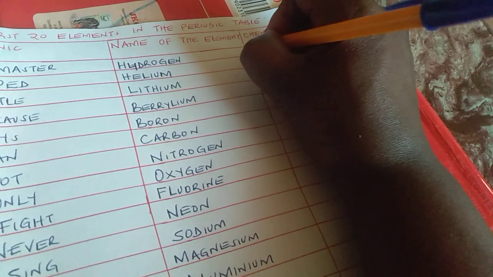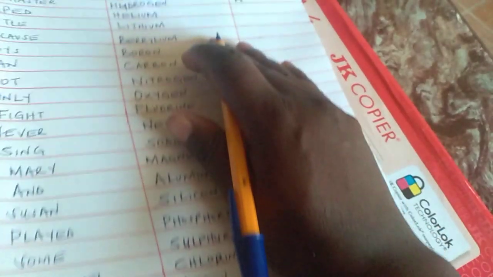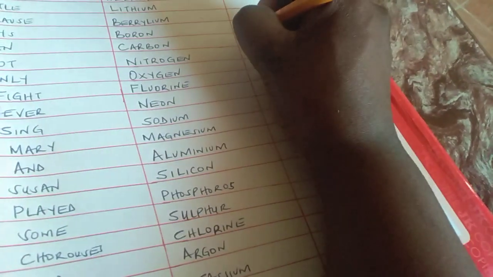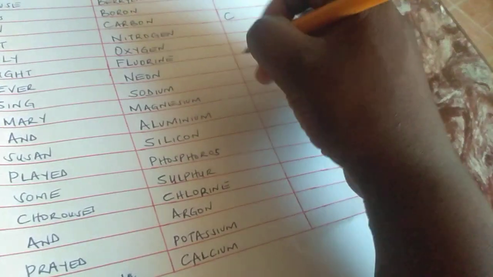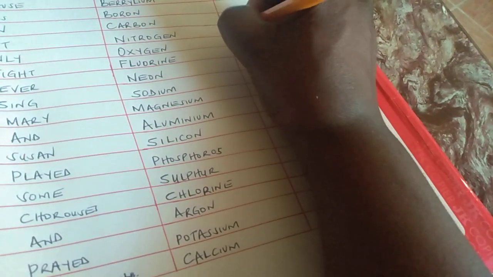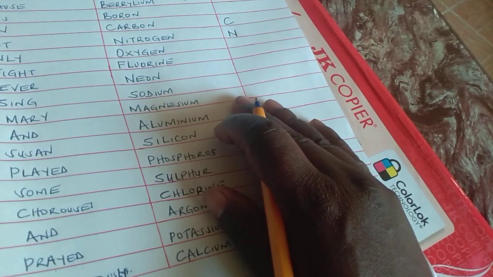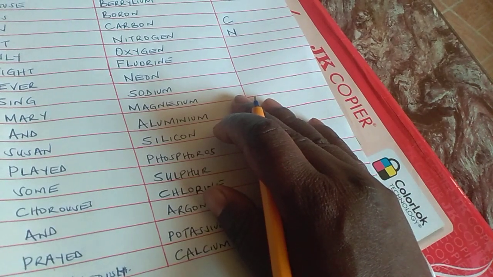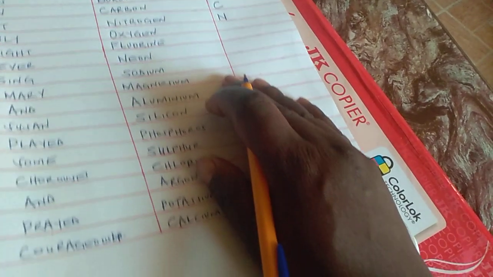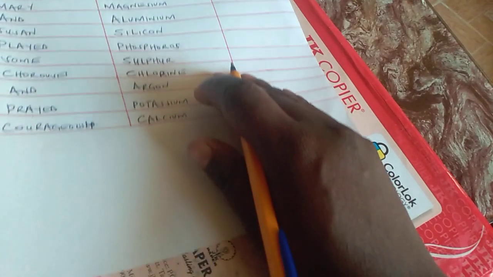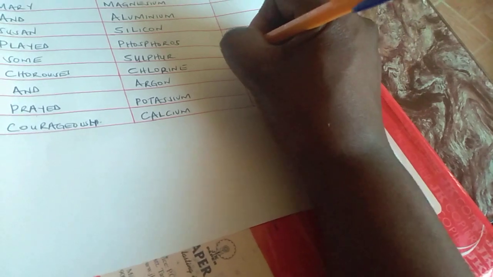So such cases include hydrogen. We shall get others like carbon, nitrogen, sulfur, like oxygen.